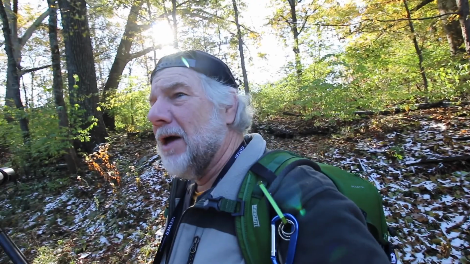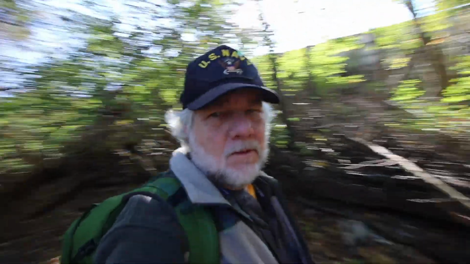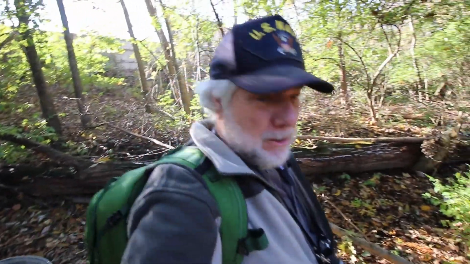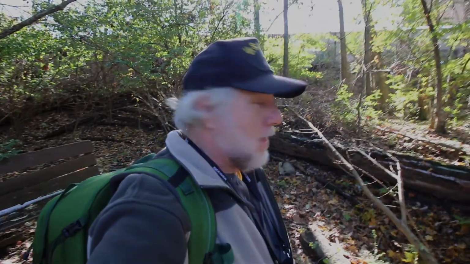Pays just to look around. I'm going to walk up the path here with this long lens on and see what we see. Lucky enough to spy some tiny mushrooms growing on a dead log that fell.